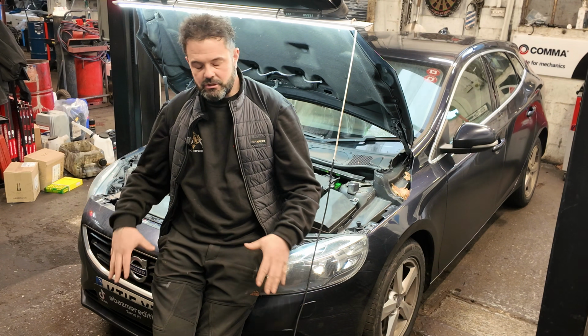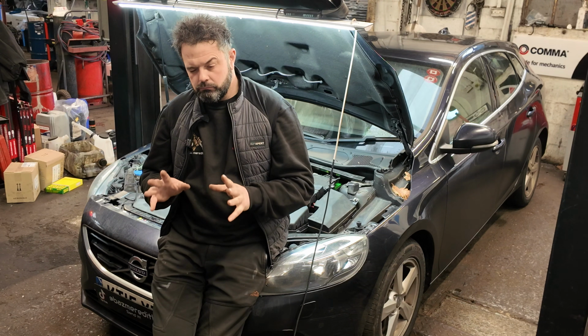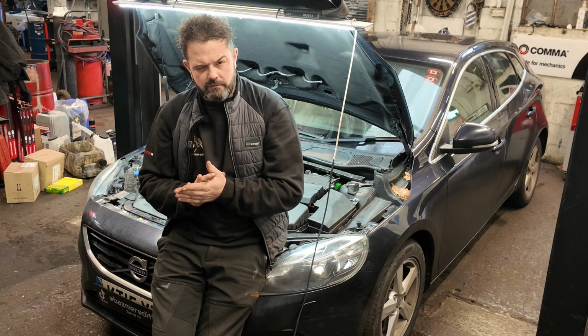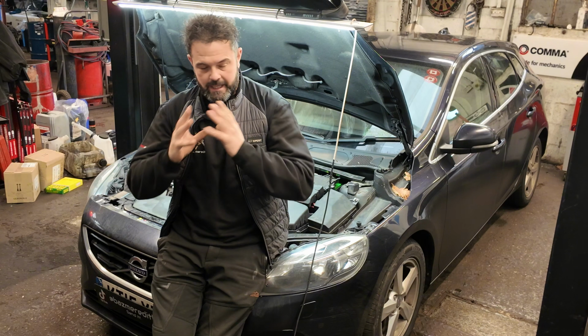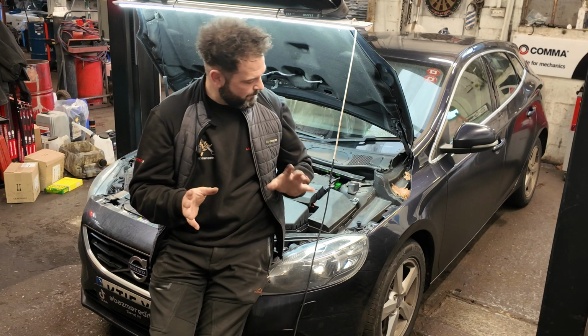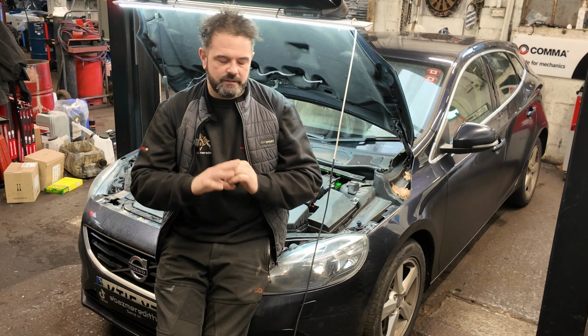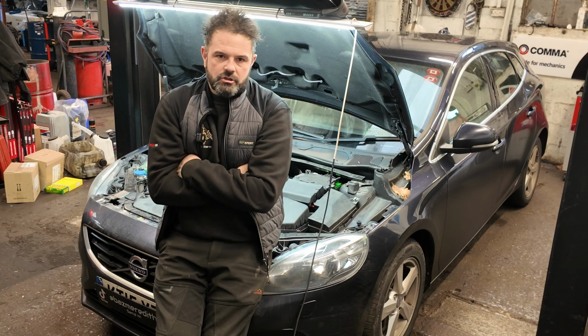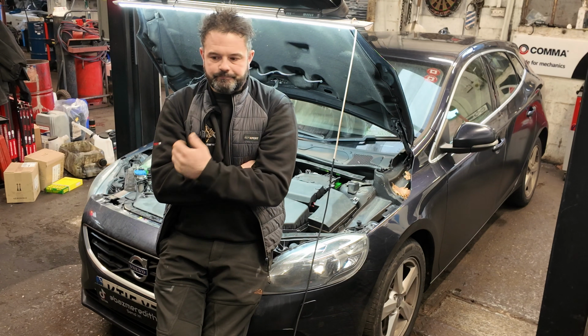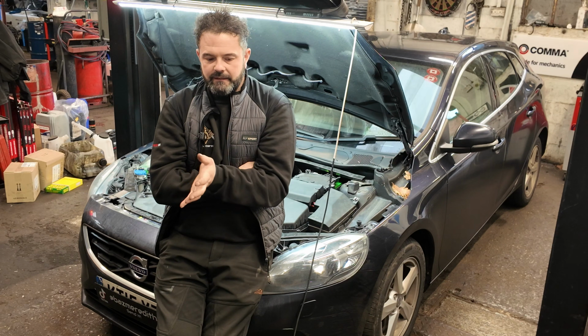We've got on the ramp today a 2015 Volvo, I think it's a V40 D3. I don't really know. I'm not very good at remembering what model these cars are. There's just that many of them. It's just nuts and bolts to me. But anyway, there's a little bit of a backstory behind it.